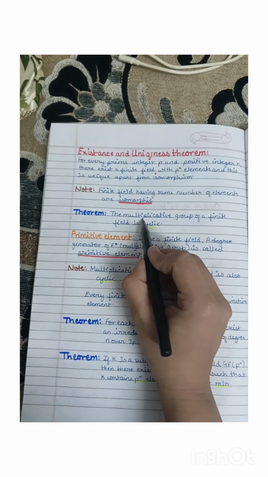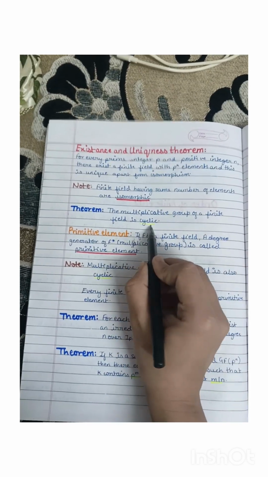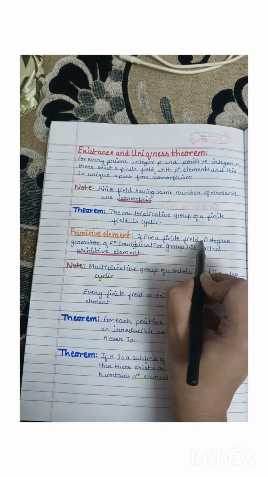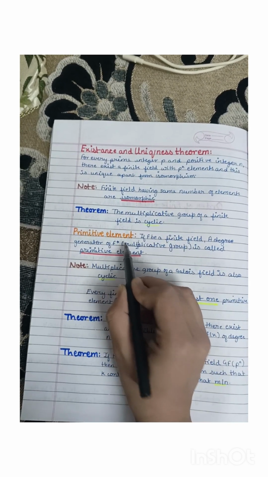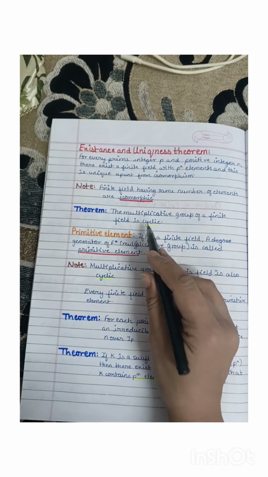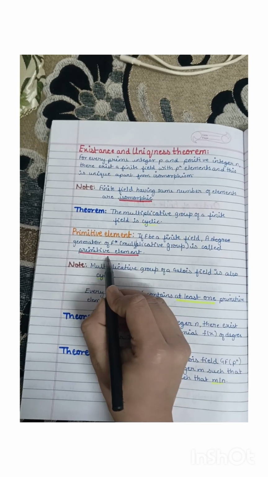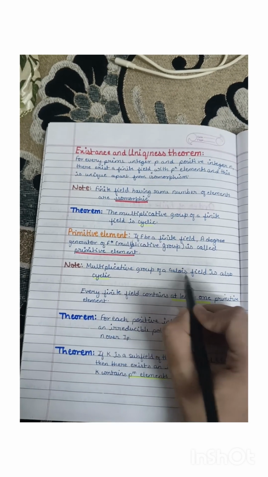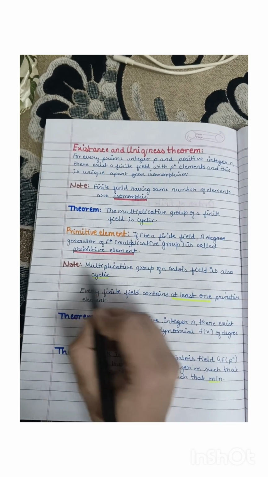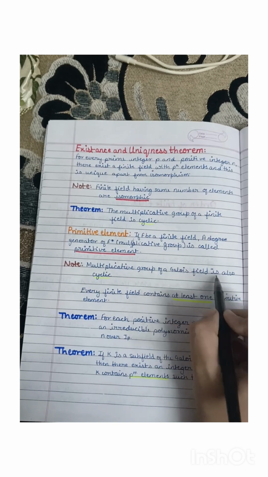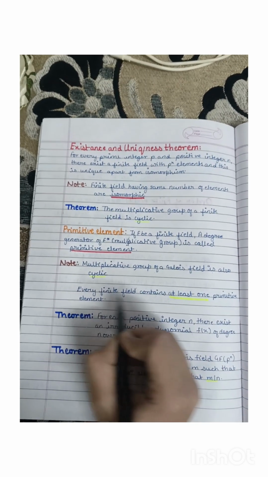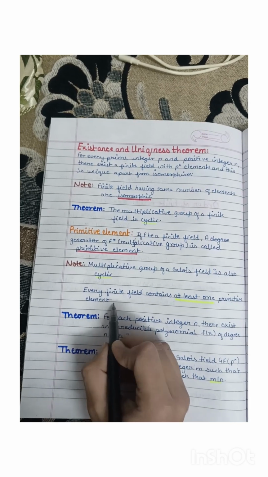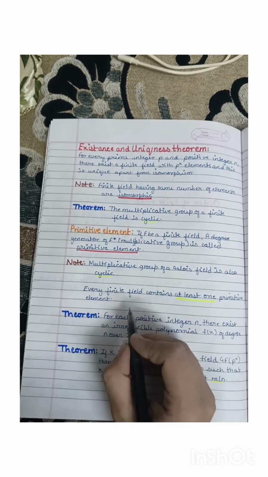Theorem. The multiplicative group of a finite field is cyclic. Primitive element. If F is a finite field, a generator of F star, the multiplicative group of the finite field, is called a primitive element. Note: the multiplicative group of a Galois field is also cyclic. Every finite field contains at least one primitive element. This means each finite field has at least one primitive element.